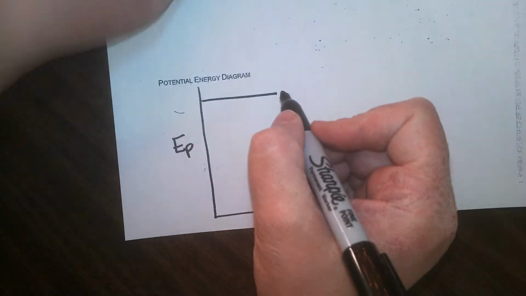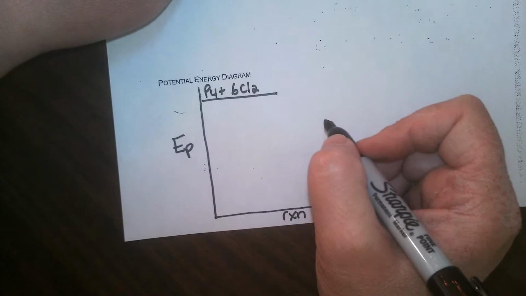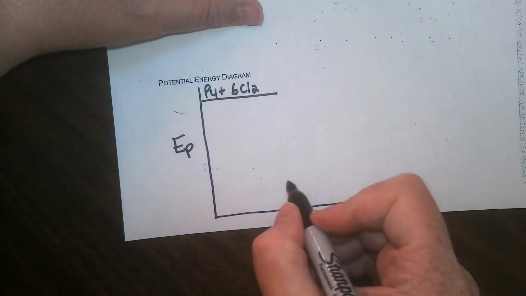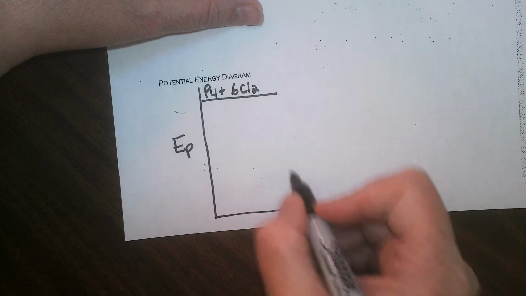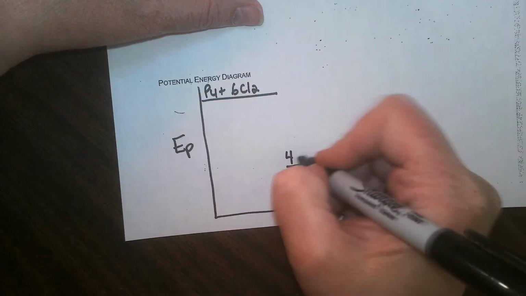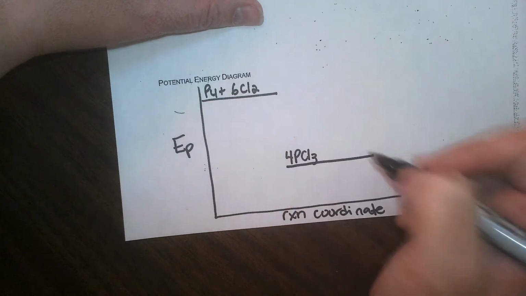This is my first reaction, P4 plus 6 Cl2s. And I got a reaction that gave 4 PCl3s.